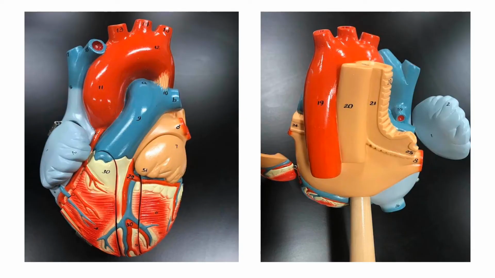Again, in this picture you can see the aorta with number 11 as the ascending portion, number 12 the arc portion, and number 19 the descending portion of the aorta. You can see it in just a tiny picture on the right side.